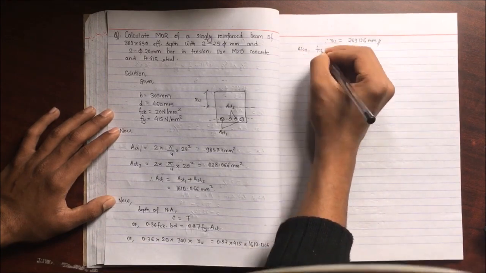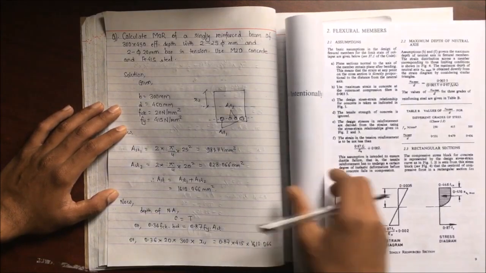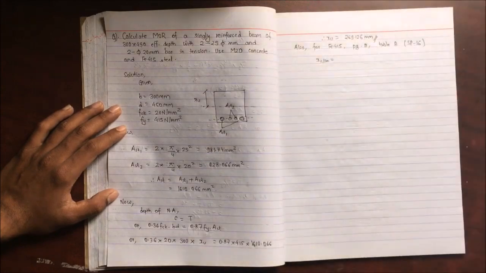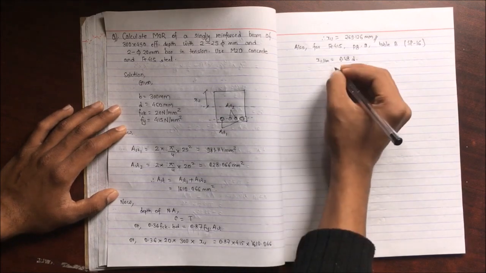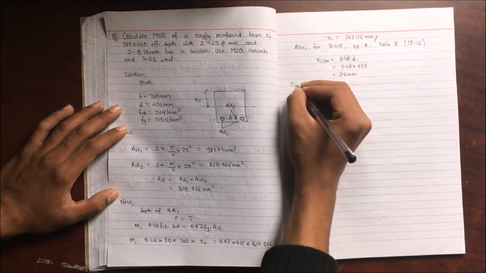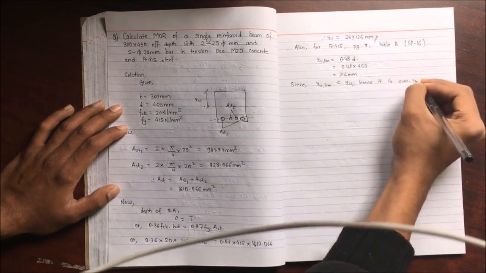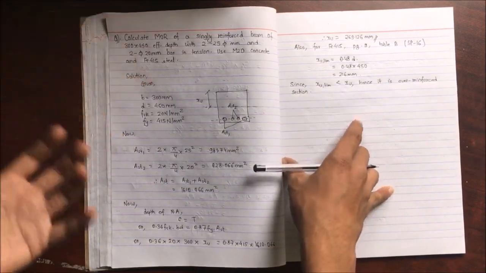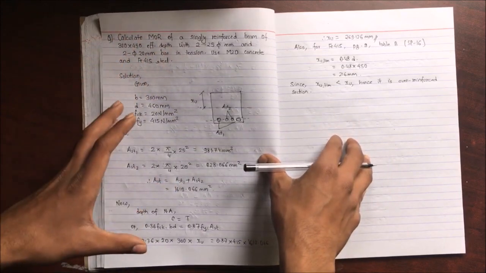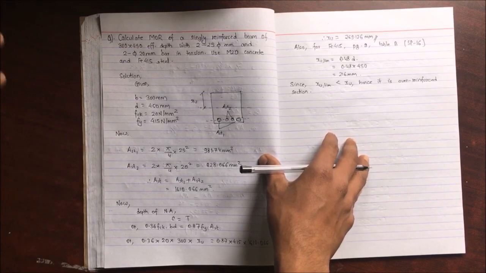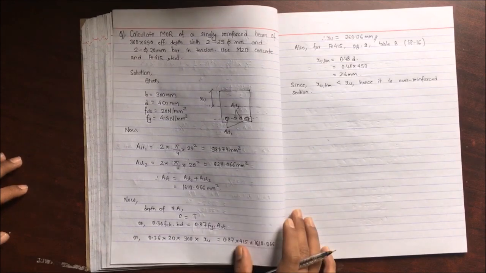Now we have to compare with the limiting depth of neutral axis. From codal provision we have XU limiting is equal to, from the code you can see that is 0.479, which is nearly taken as 0.48 D, that is D is effective depth. We have already discussed about this in the previous video of LSM, introduction to LSM video. Link is given in the description. Since the limiting depth of neutral axis is less than the actual depth, it is an over reinforced case. Now for the case of over reinforced section, MOR cannot be calculated by using the actual depth of neutral axis, so we have to use strain compatibility analysis for the calculation of MOR.